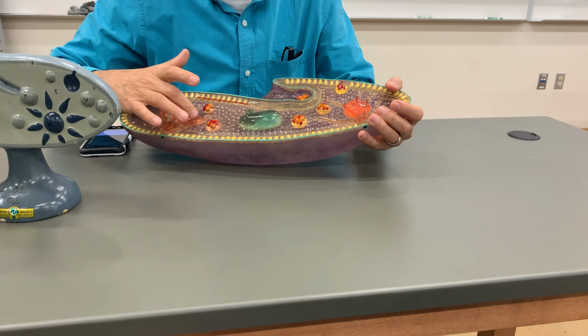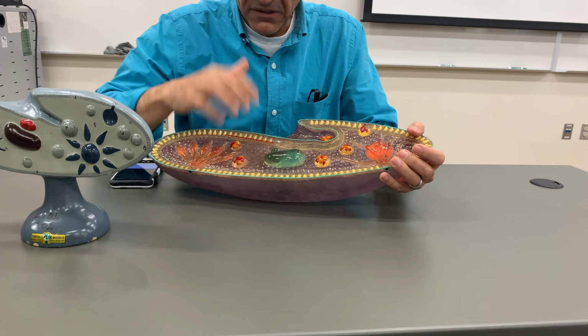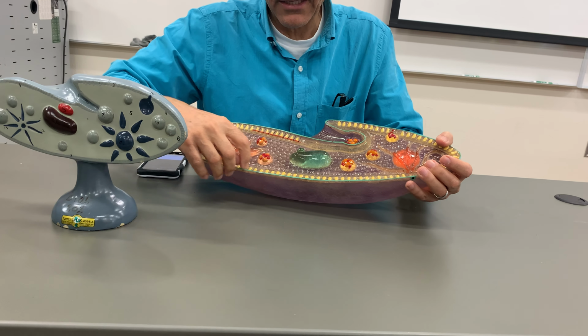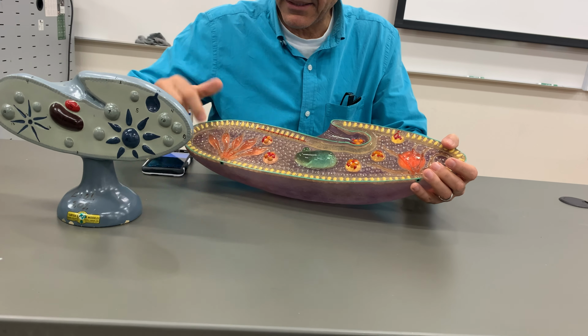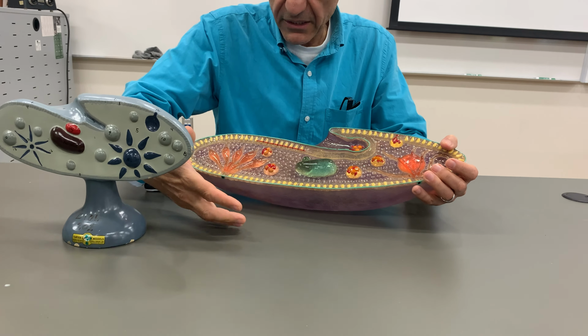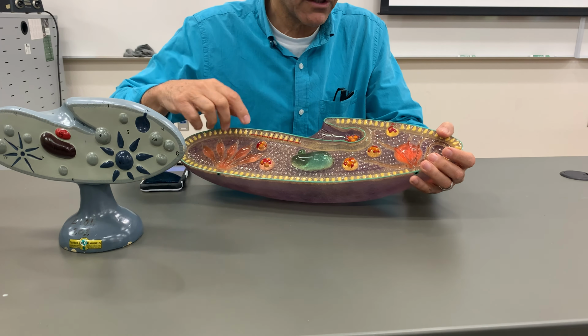Ampulla, contractile vacuole, cytoplasm, cilia. Of course these are trichocysts which hold the cilia in place. They did not draw the cilia. So the cilia are outside, but these yellow ones are trichocysts.